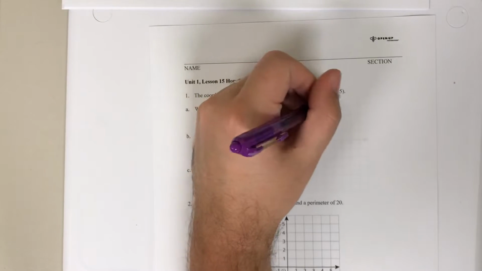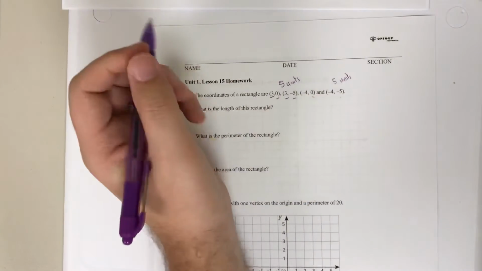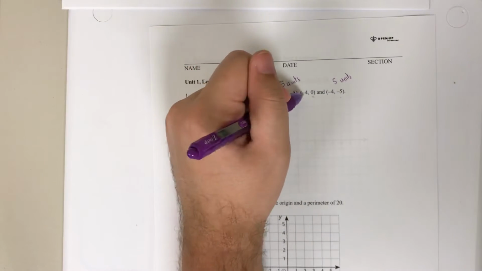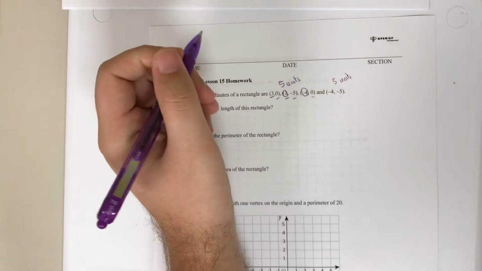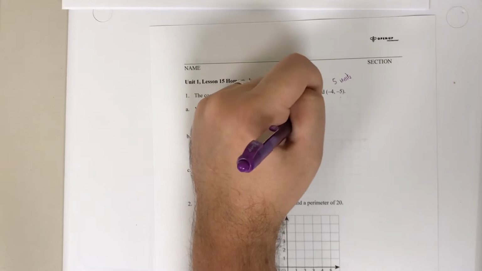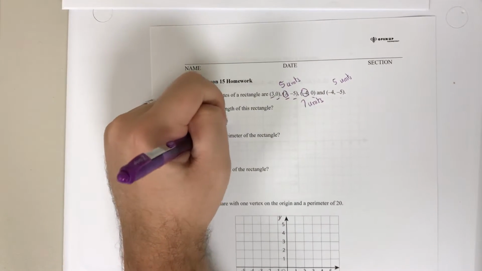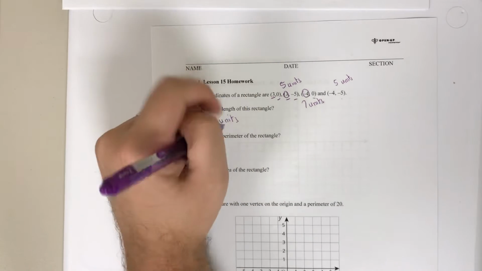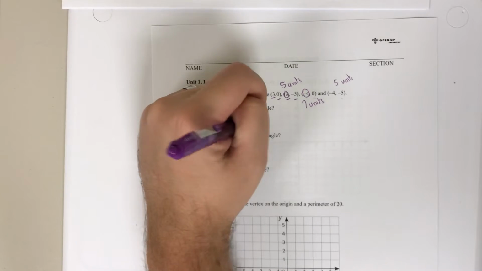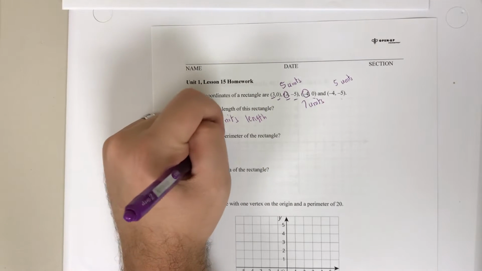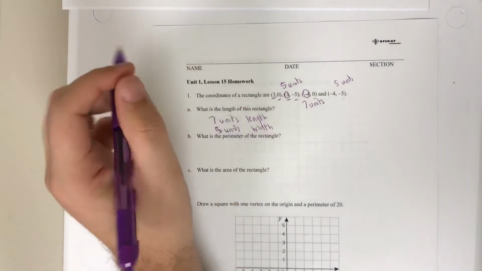That's also going to be 5 units, so that's still looking at the same thing, but from 3 to -4 is another thing that we need to look at. So from 3 to -4, the distance is 7, so that's my other unit that I'm going to need for this problem. So the length of this rectangle is 7 units. And the width is 5 units. You're going to need that to solve the next 2 problems.